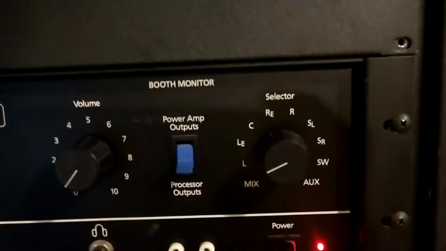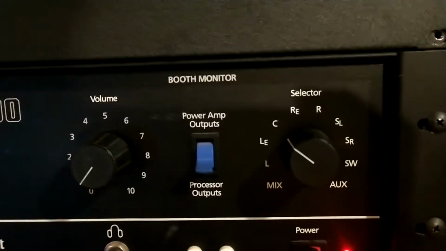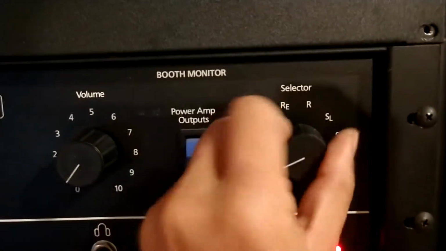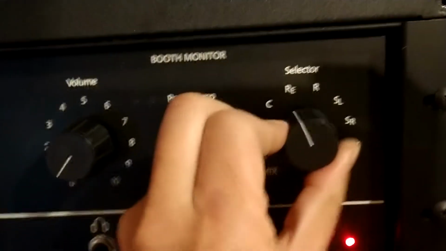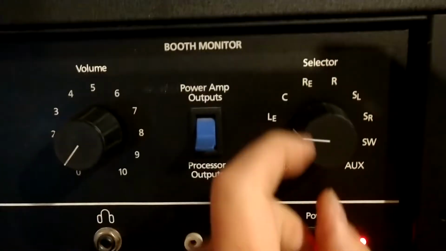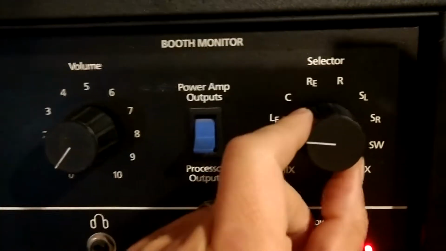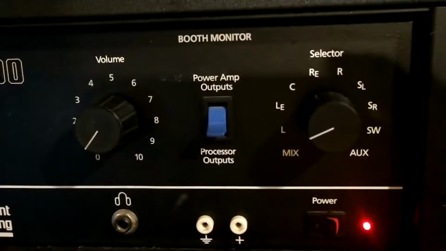So here we can select what channel we want to listen to. We can zero in specifically on the center channel or the left channel, the right channel, surround left, surround right, or the subwoofer. You can ignore these, say RE or LE. Those are for different audio configurations that we don't use.